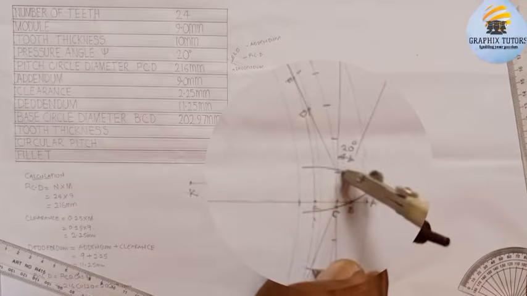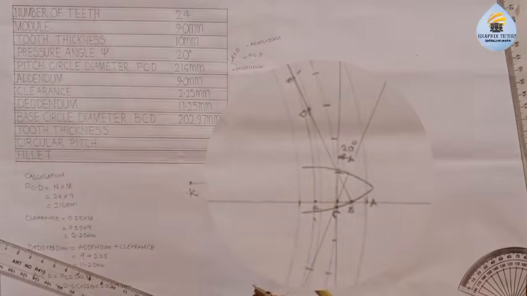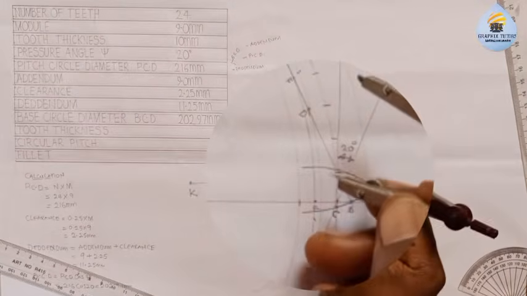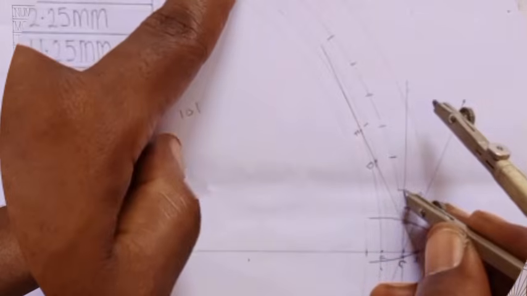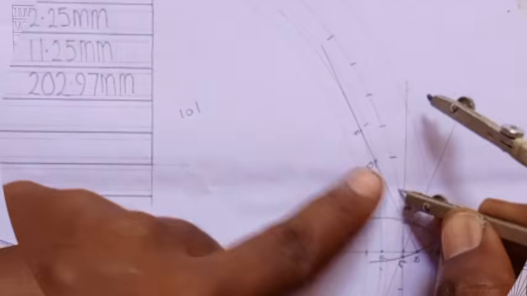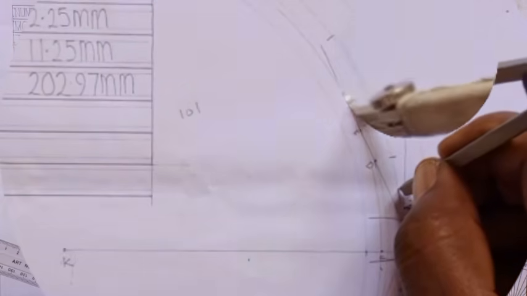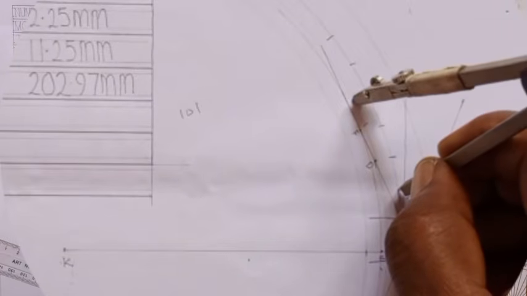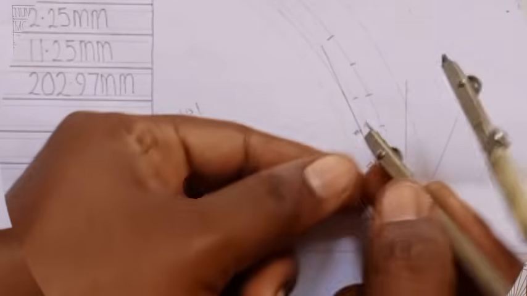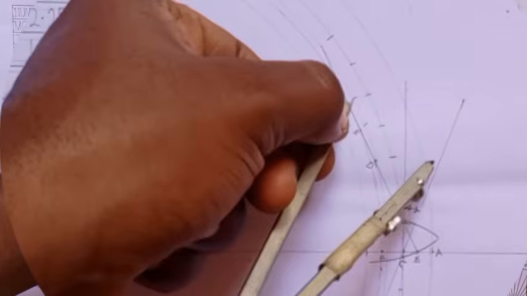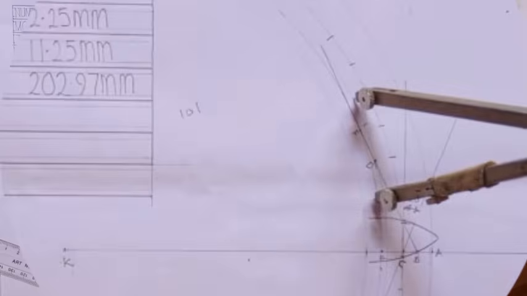You can see that. Now the next one is I'll come to the next point again. See, my pencil is facing here. So if I place it here on this other tooth thickness, this point here, I'll mark on the radial line again. That is the line of D, right? And I'll change it again on that point I mark. Then I'll draw another arc this way.